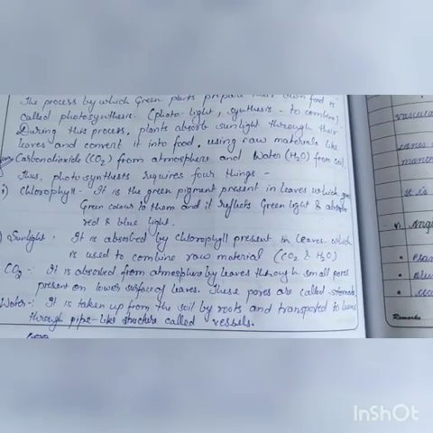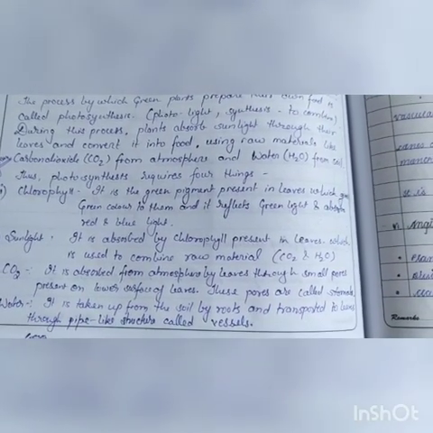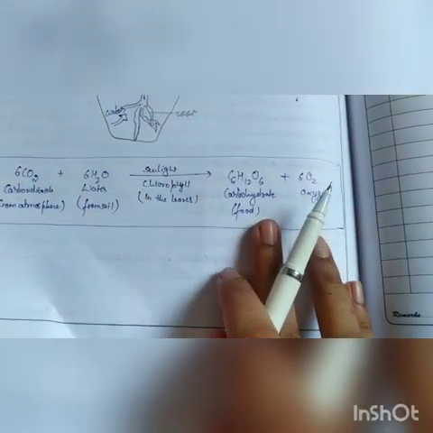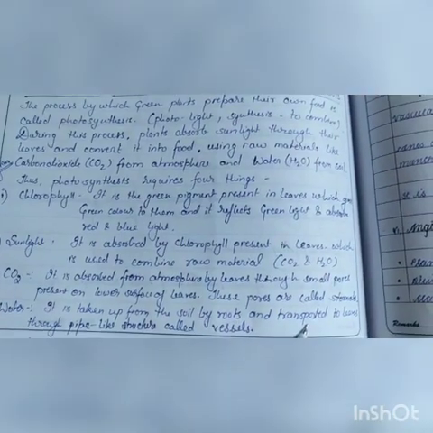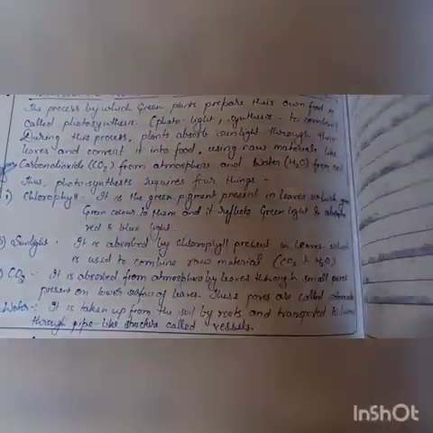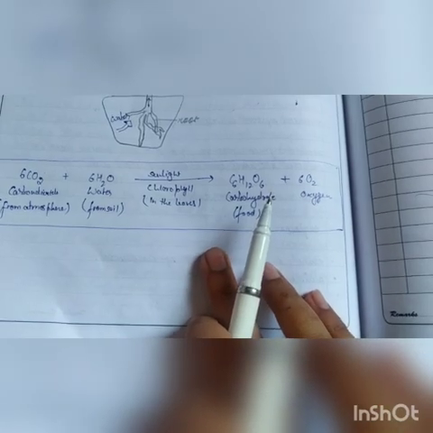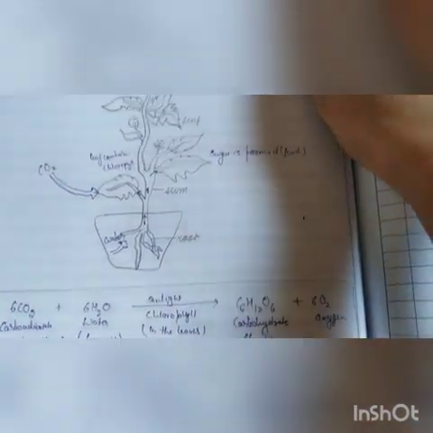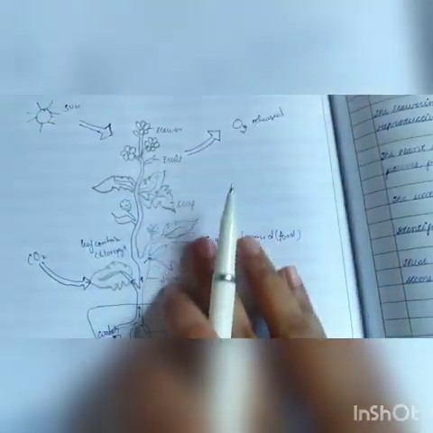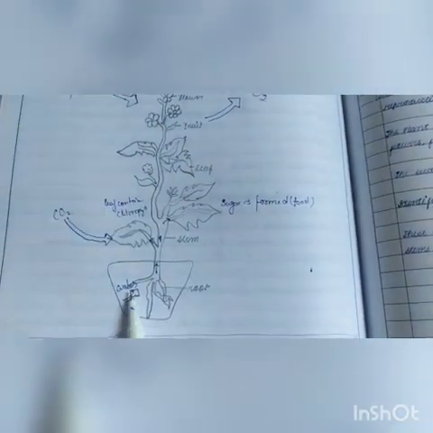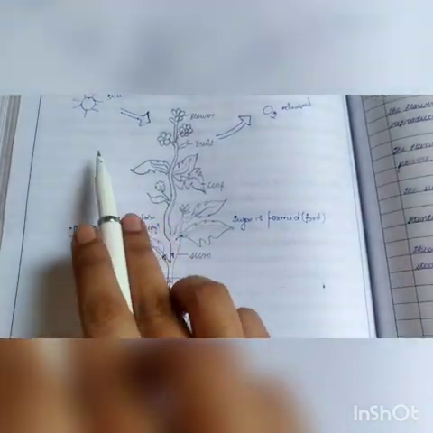Roots absorb water from soil and transport it through vessels like xylem and phloem in the plant. Xylem transports water and minerals to the leaves, and phloem transports food prepared in the leaves to the other parts of the plant. See, this we can understand by this diagram.